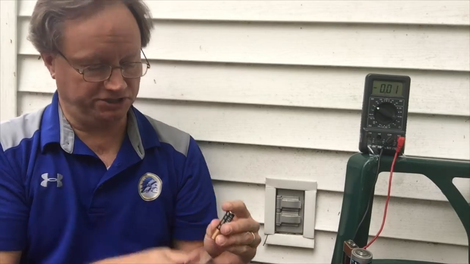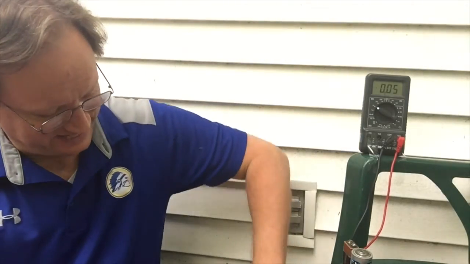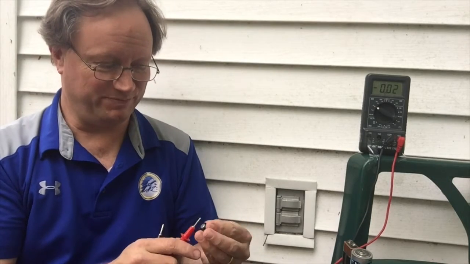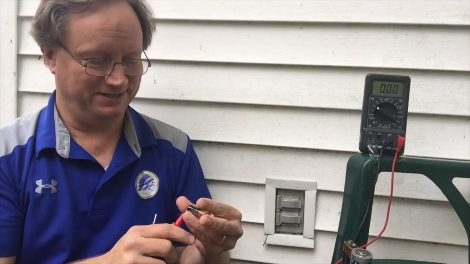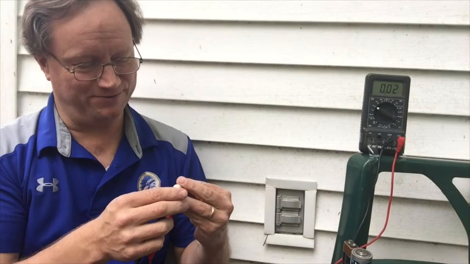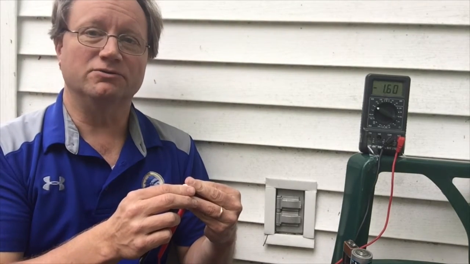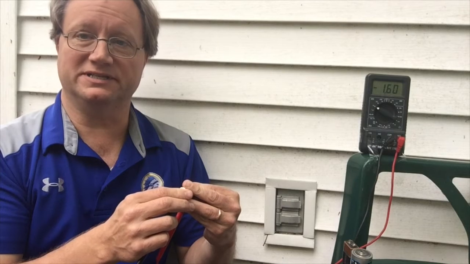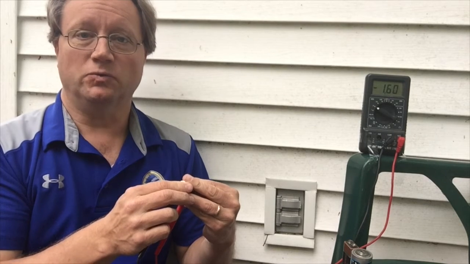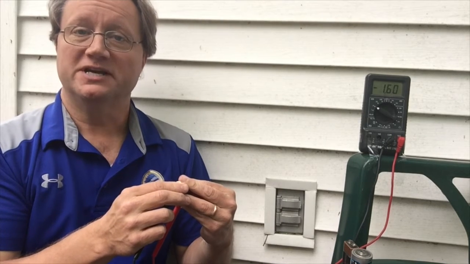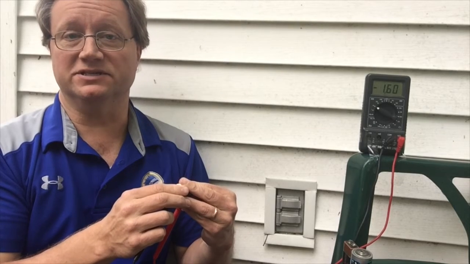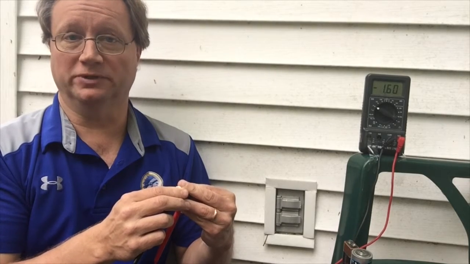So I'm going to touch the two contacts. Normally in class I would have a second person holding this, but I will do it on my own here. And when I meter, if you look at the meter there, we're reading about 1.60 volts. 1.60 volts means 1.60 joules per coulomb.